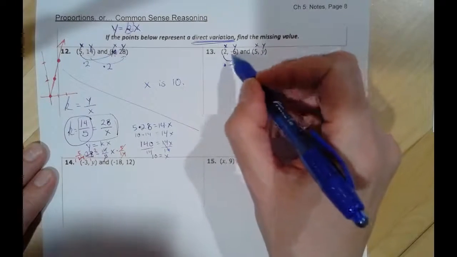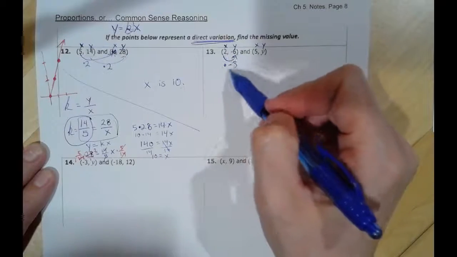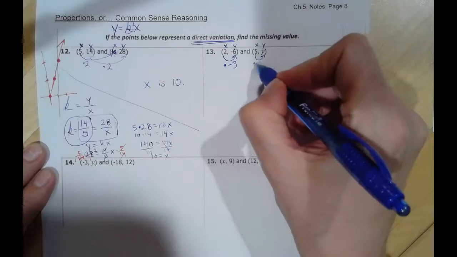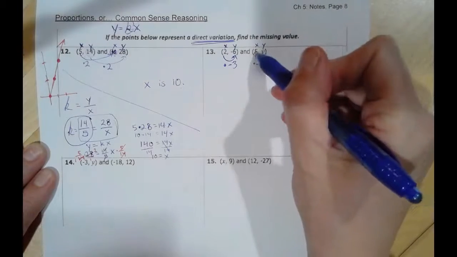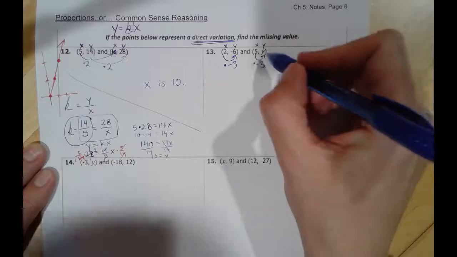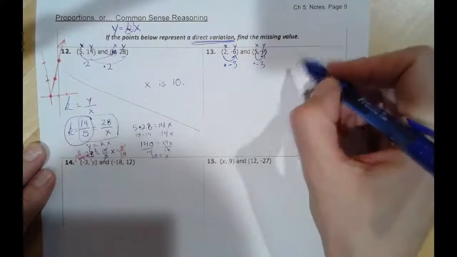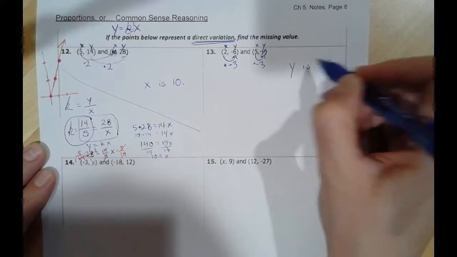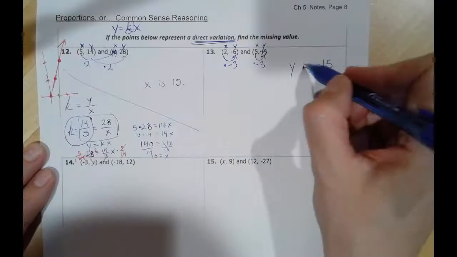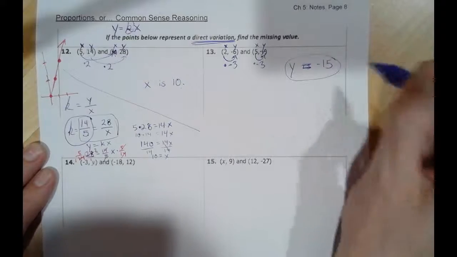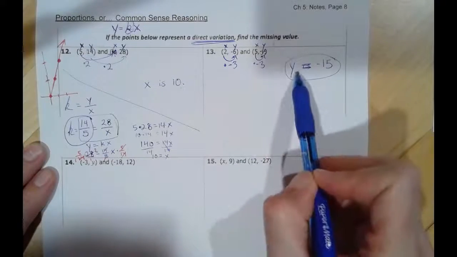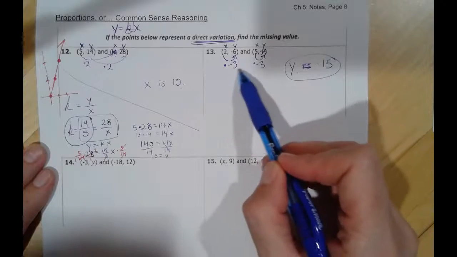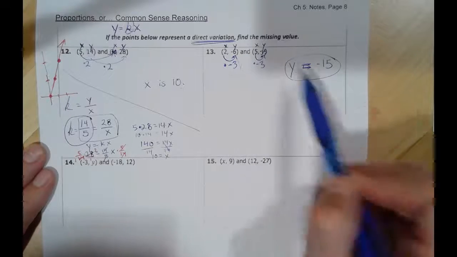So if x is being multiplied by negative 3 here, this is going to be k, then this x also has to have the same k. So 5 times a negative 3 is negative 15. That means this number right in here must be negative 15. I'm going to write it more clearly. Y is negative 15. Or you could use an equal sign for is. It's the same thing. Y equals negative 15. That is our answer. I found the missing value of y. Now note this is different from k because k was negative 3 here, but what it's asking for is y.